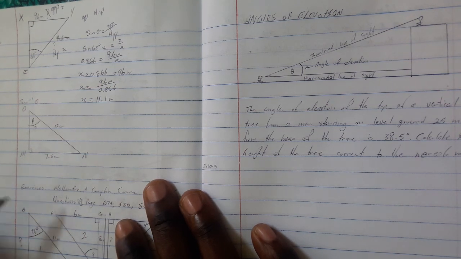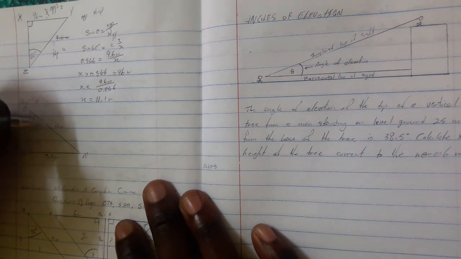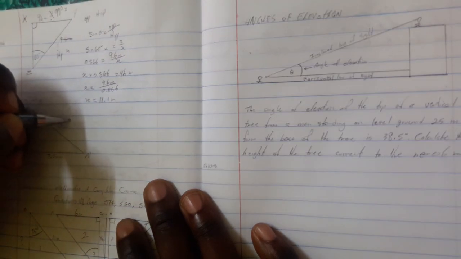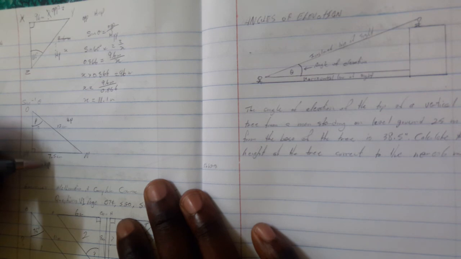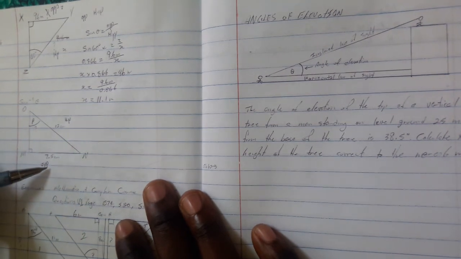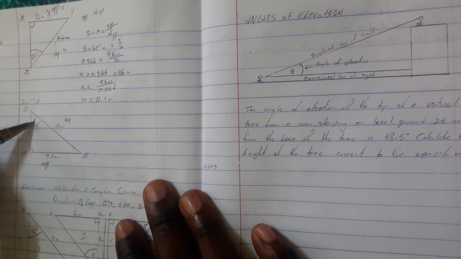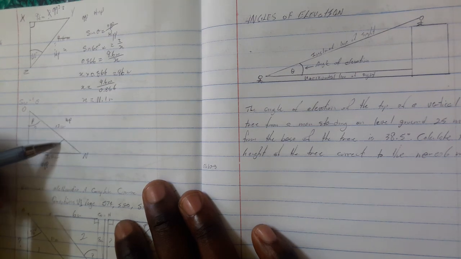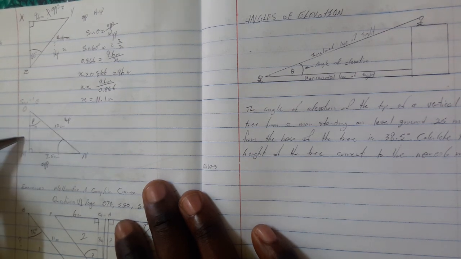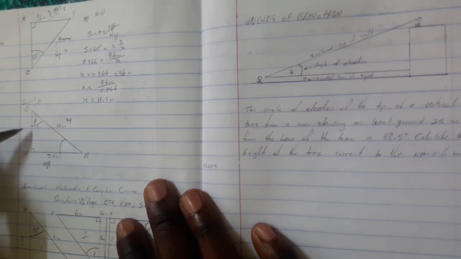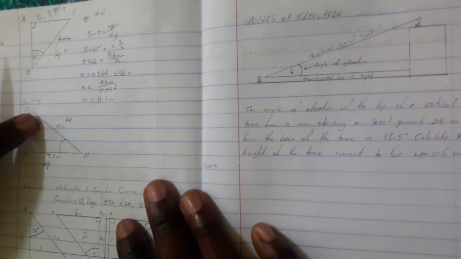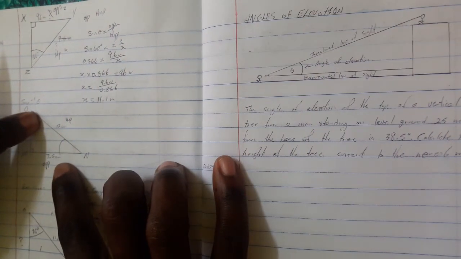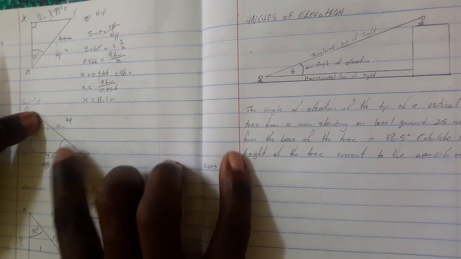So in this case, we're given the hypotenuse and we're given the opposite side. So we have to find this angle. If we were asked to find this angle, then this side would have been the opposite side. If we were asked to find this angle and we were given these two sides, then we would have to use cos because we're given the adjacent.